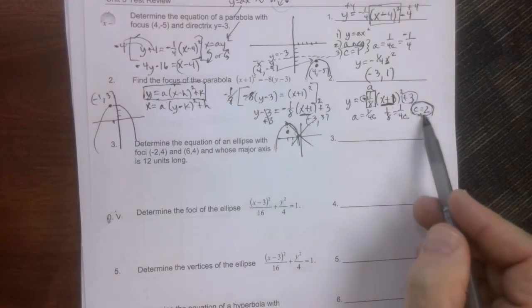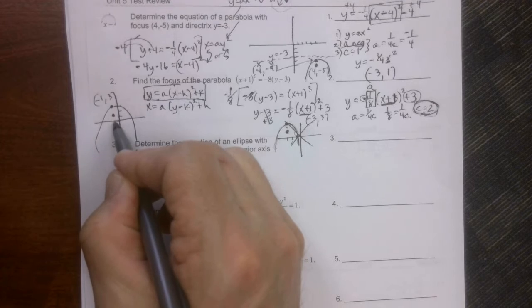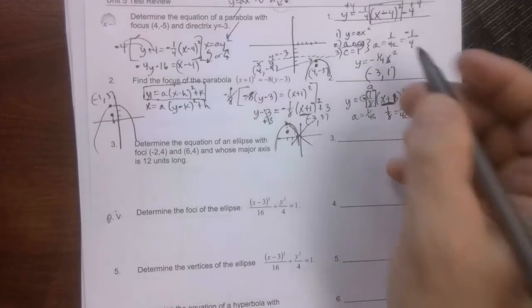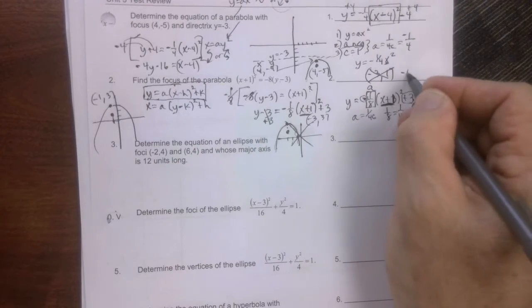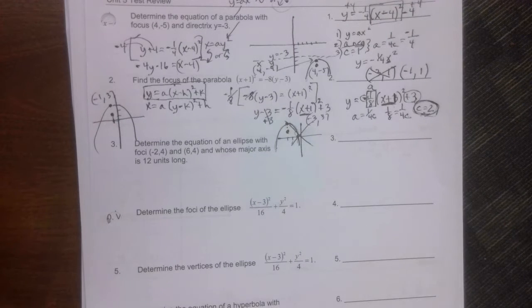C is 2. And I'd have to go down 2 from there, taking me to -1, +1. There's my focus. So it's not this. It's -1, +1. All right.